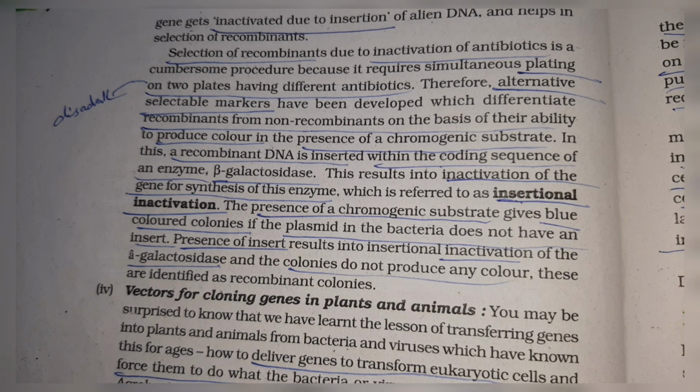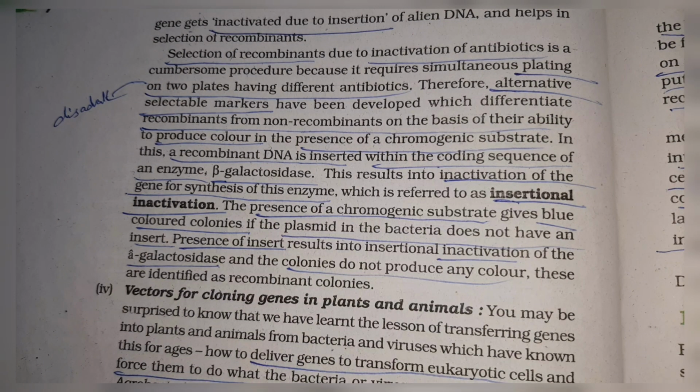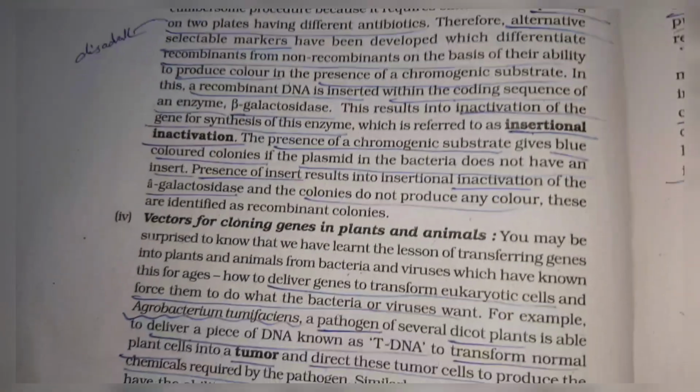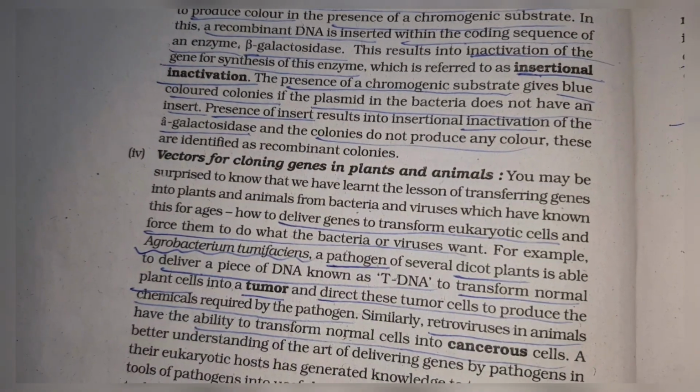If the plasmid in the bacteria does not have an insert, the colonies are blue. The presence of an insert results in insertional inactivation of the beta-galactosidase, and the colonies do not produce any color. These are identified as recombinant colonies. In this method, insertional inactivation, we differentiated transformants from non-transformants, because the transformants did not produce any color, and the non-transformants produced color.